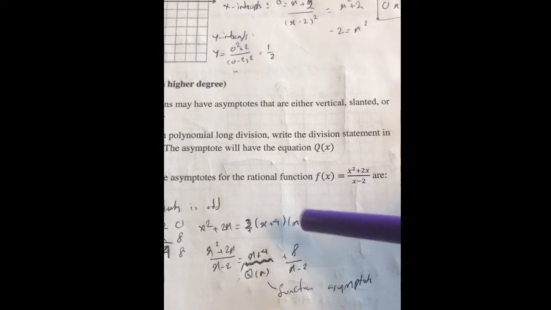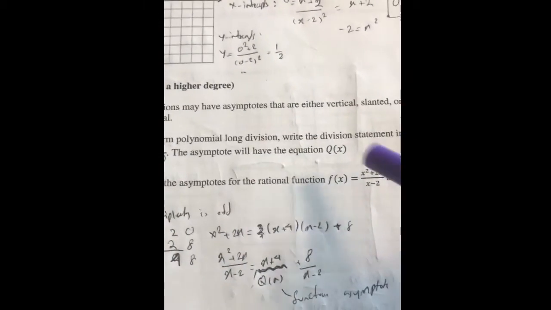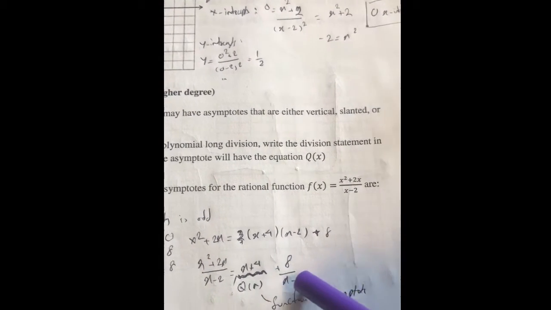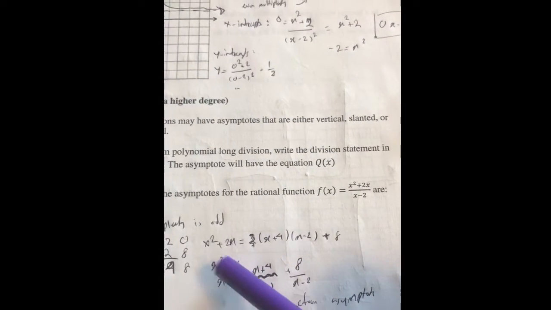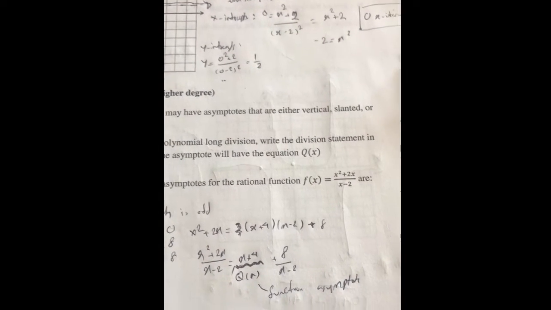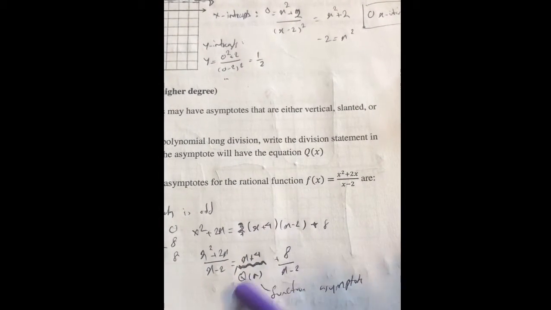And the way in which we do that is, right now, we can't have this whole thing be our q of x. We need one straight line, or one line, if I should say, as our function asymptote. So we have to divide both sides by x minus 2, which would give us 8 over x minus 2 and x plus 4 and x squared plus 2x over x minus 2. Now that is our function asymptote.